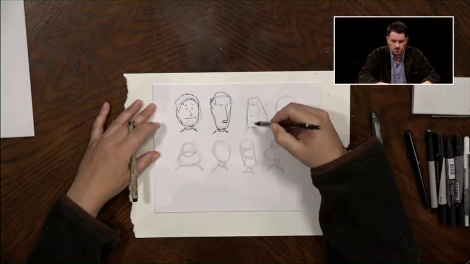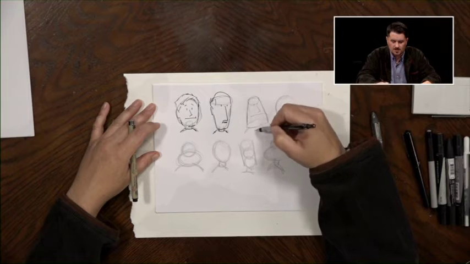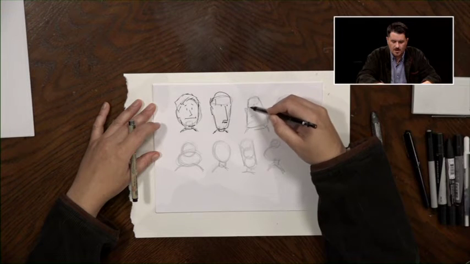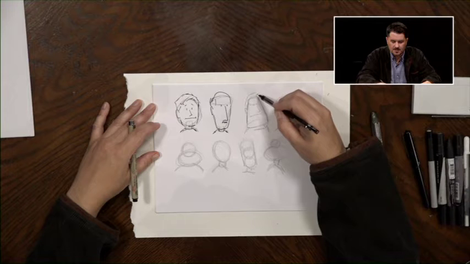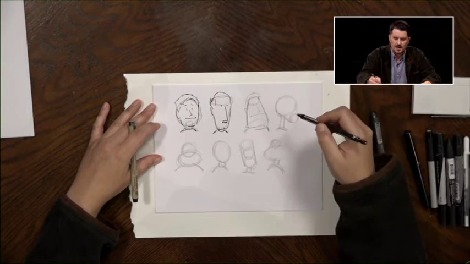This design is more wide at the bottom than it is at the top. So you can play with that with the features. So the chin is very large, such as this. And adding on the features to this character will bring out a certain personality of a character.